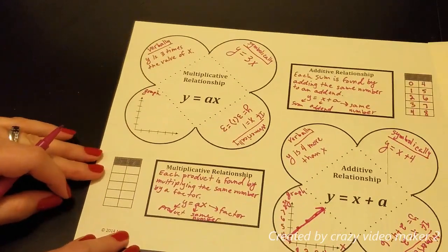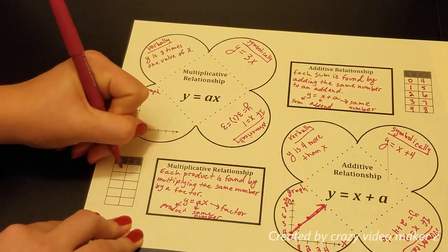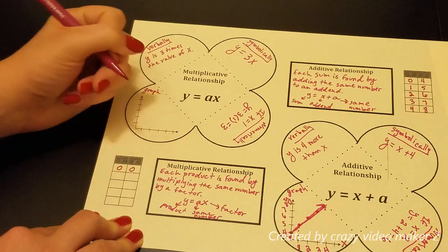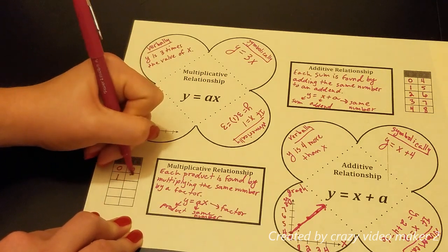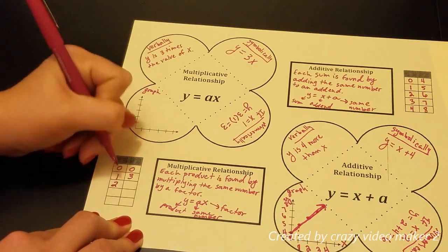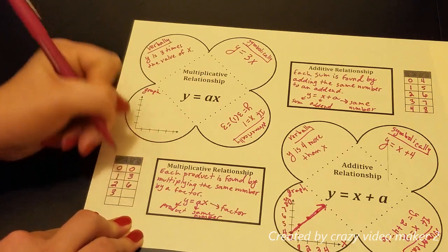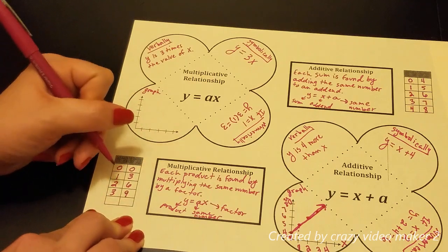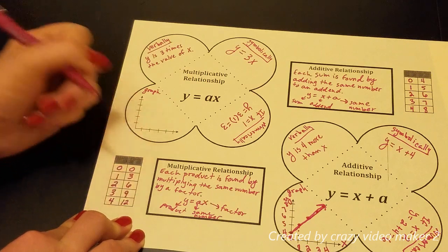Alright, so we're always going to start off here with 0. So when x is 0, what is 0 times 3? 0. When x is 1, what is 1 times 3? It's 3. So x is 1, y is 3. When x is 2, 2 times 3 is 6, so y is 6. When x is 3, multiply by 3, we get 9, that's y. And when x is 4, 4 times 3 is 12, that's our y.